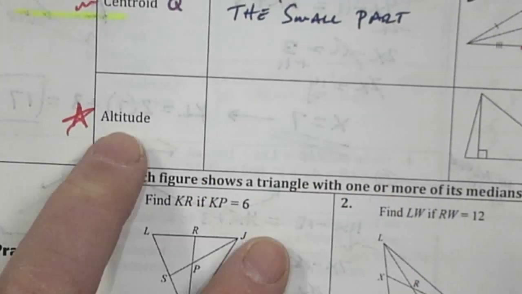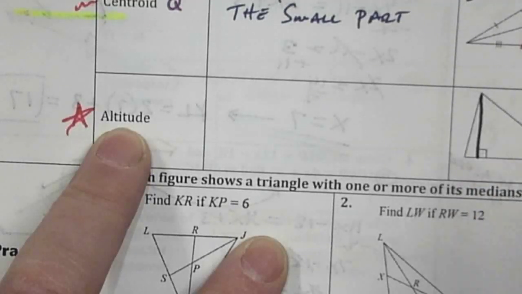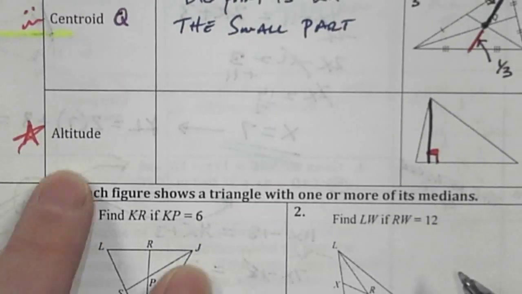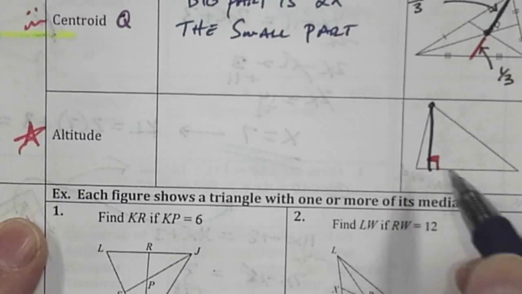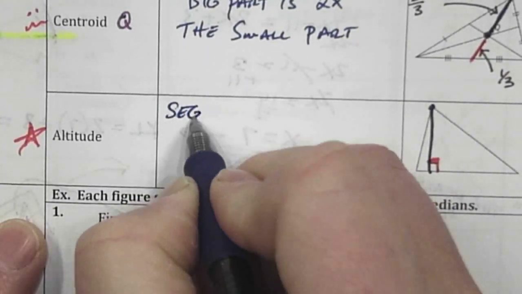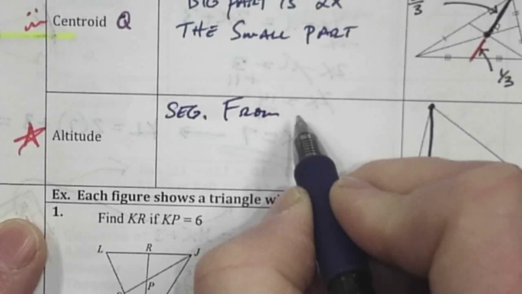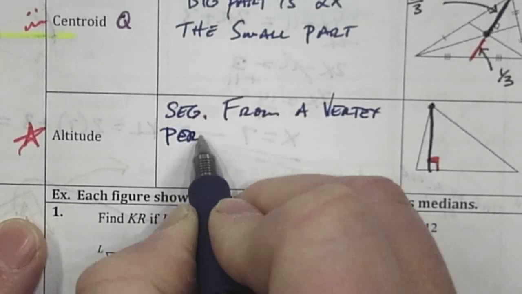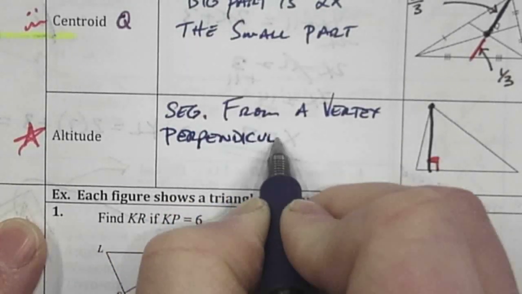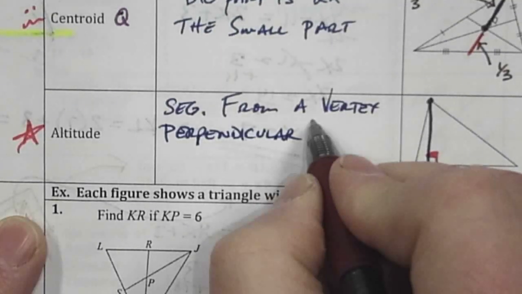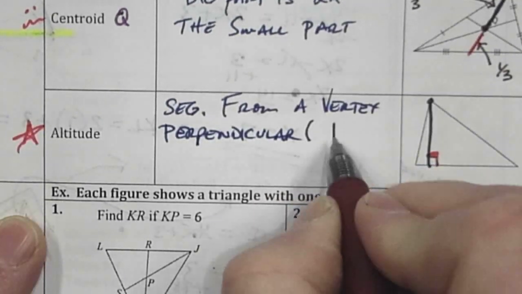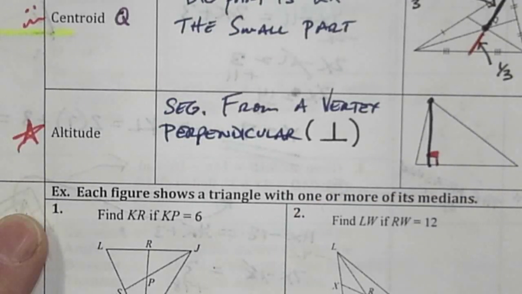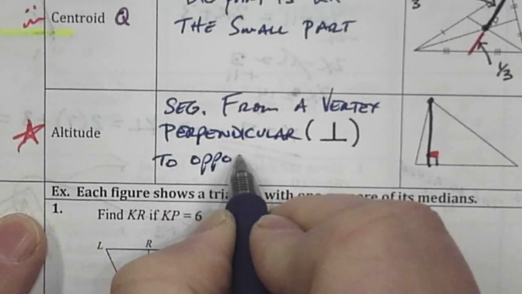But let's talk altitude real quick. Again, this is the altitude. How is it different than the median? It's perpendicular. Altitude is perpendicular. How many altitudes could I have? I could have 3 of them. I'm going from a vertex perpendicular to the opposite side. So segment from a vertex perpendicular. Now, here's a symbol for you. Memorize it. It's very important. Upside down, capital T. That means perpendicular. Perpendicular to opposite side.